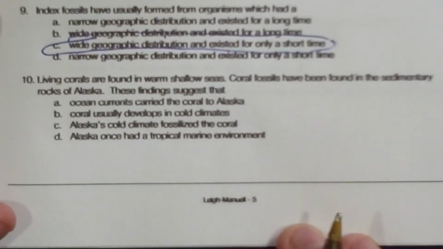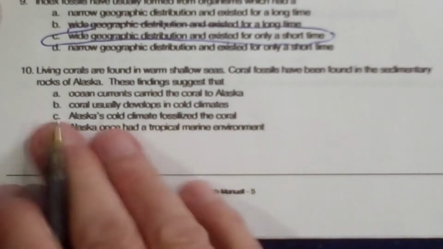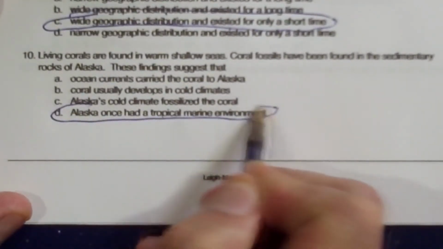Living coral are found in warm, shallow seas. Coral fossils have been found in the sedimentary rocks of Alaska. That indicates that Alaska at one time had a more tropical marine environment.